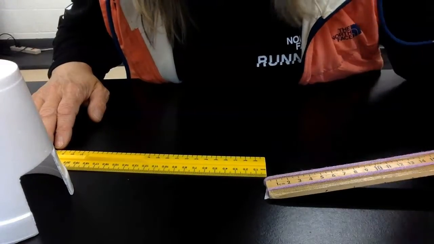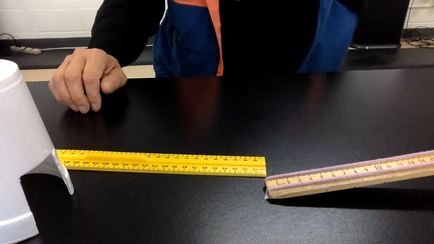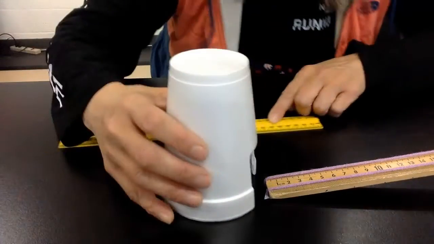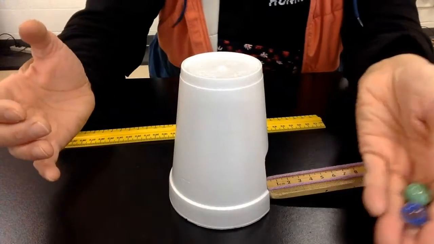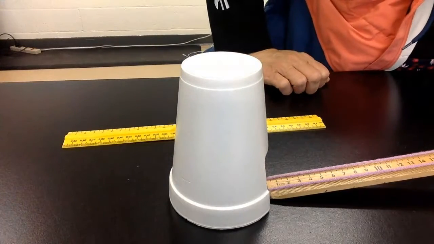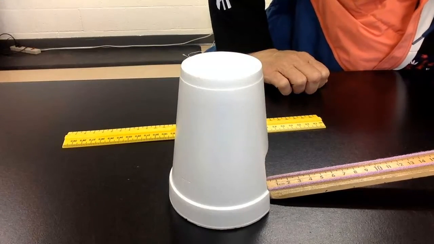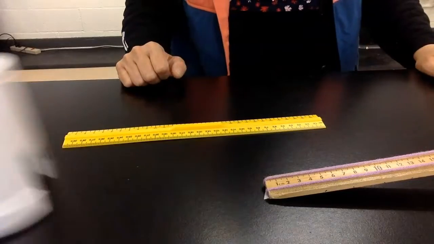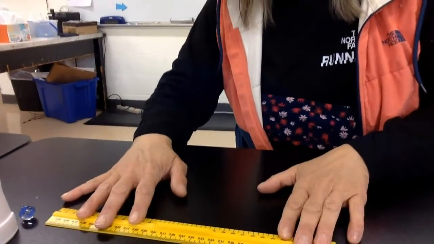Okay, you're going to do that 5 times, add them all up, and then take the average, and then you're going to do the same thing, but with 2 marbles. Okay, so we line them up at the same time, release them at the same time, and the cup will move, and we measure again.